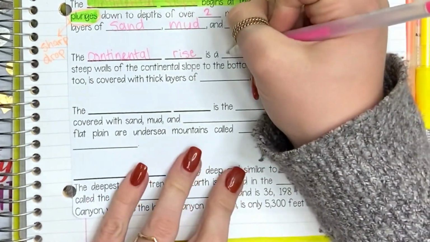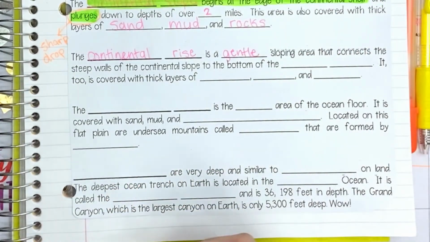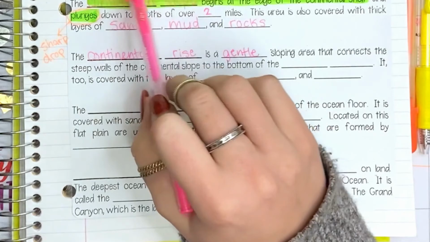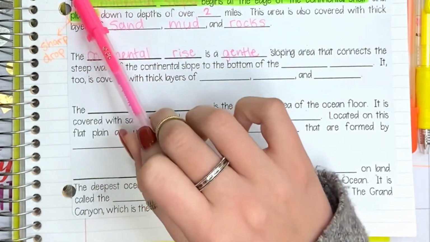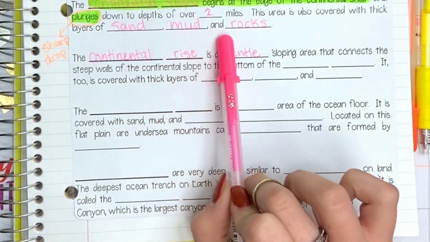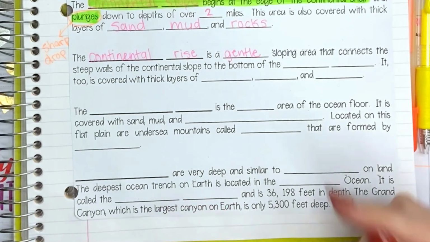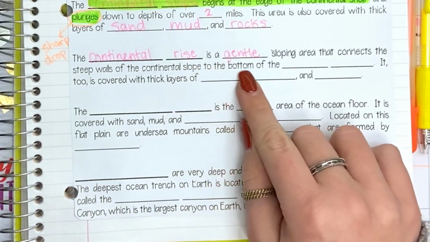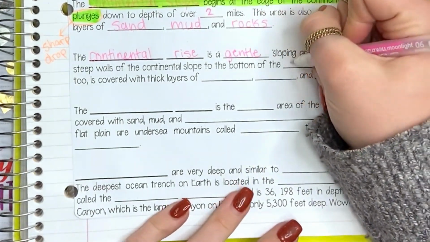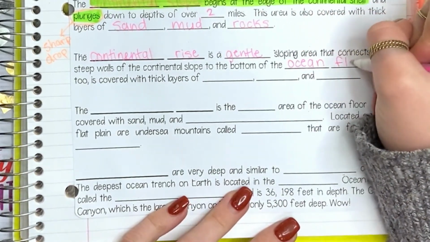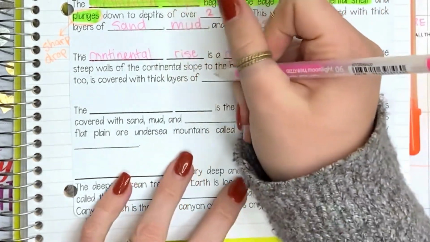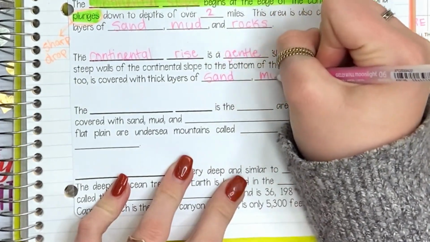Okay, so this is actually a gentle sloping area. And by gentle sloping, I don't mean straight down. I mean just like a gradual decrease towards the ocean floor. So we've got the continental shelf, which is pretty flat up towards the top. Then we've got the continental slope that is a very steep plunge down towards the bottom, and then it kind of starts to flatten out a little bit again. The continental rise, it starts to flatten back out, not as steep. It's a gentle slope, and it connects the steep walls of the continental slope to the bottom of the ocean floor, because we're making our way down towards the ocean floor. It too is covered with thick layers of the same stuff all over the bottom of the ocean floor. Sand, mud, and rocks.